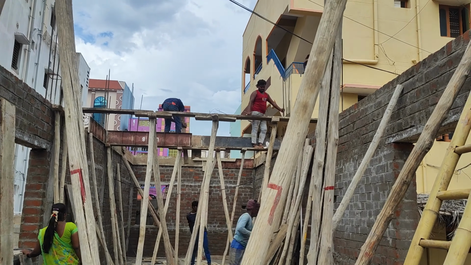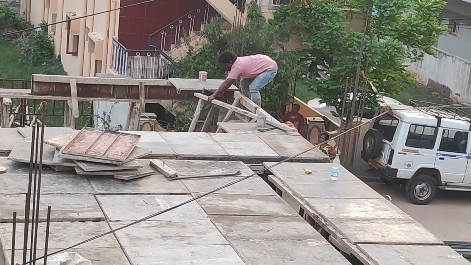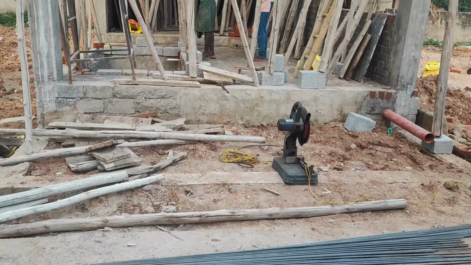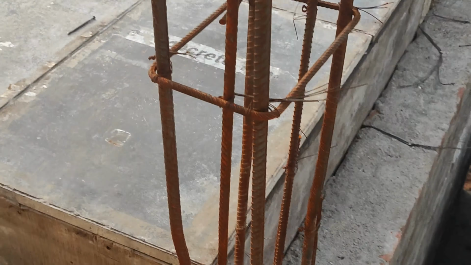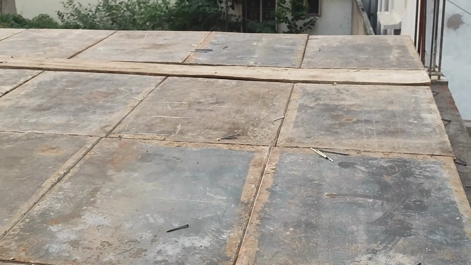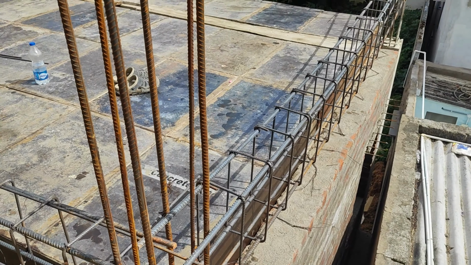Centering is the temporary support structure made using wooden planks, steel plates, and adjustable props to hold the concrete in place until it hardens and becomes self-supporting. This formwork defines the shape and level of the slab and must be aligned perfectly for strength and safety.